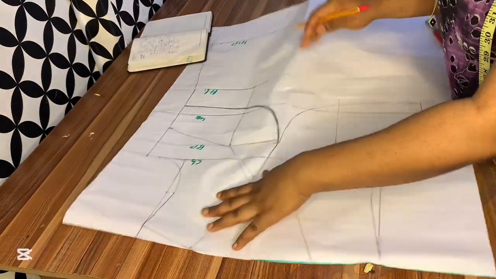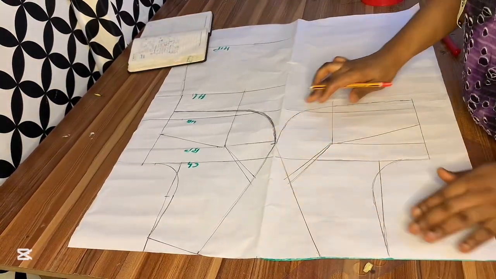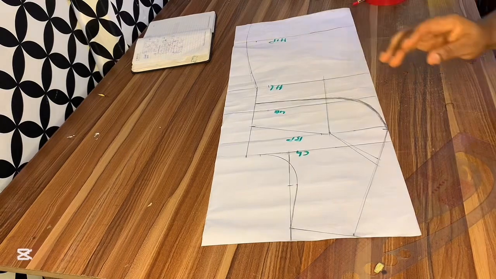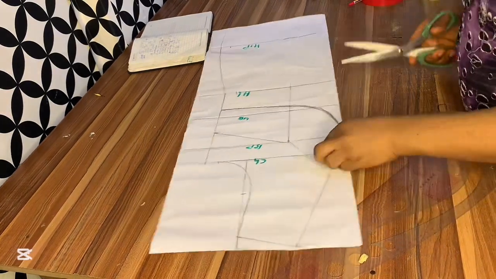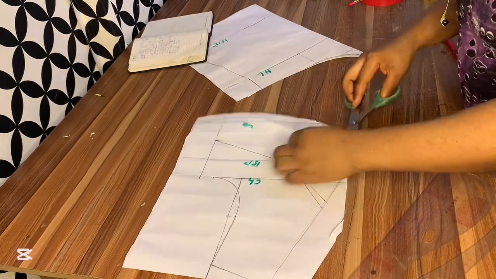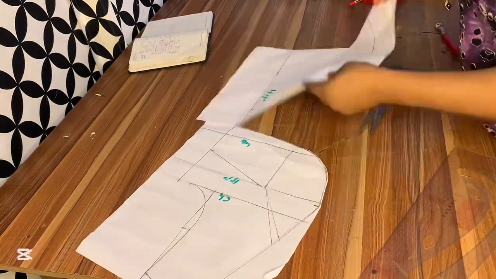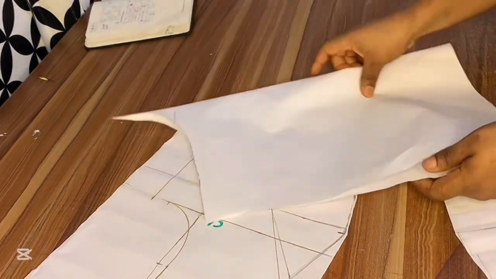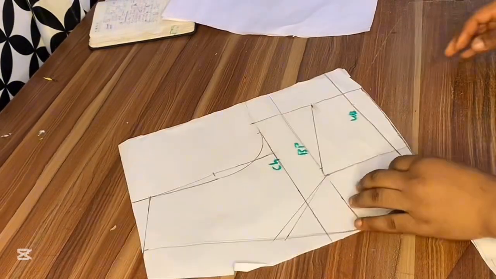After tracing out the pattern, I went ahead to mark it out. Can you see what I have there? So the next thing I'll be doing now is to cut my pattern out. After cutting it out, I will set this one aside and I'll work on this part.